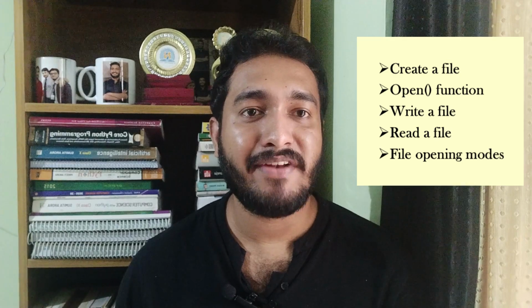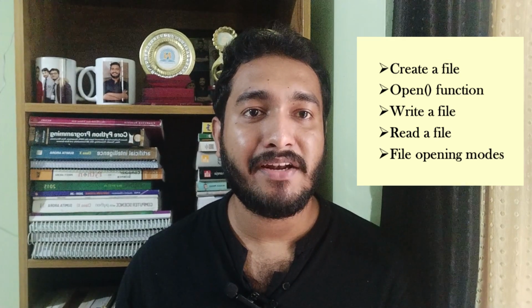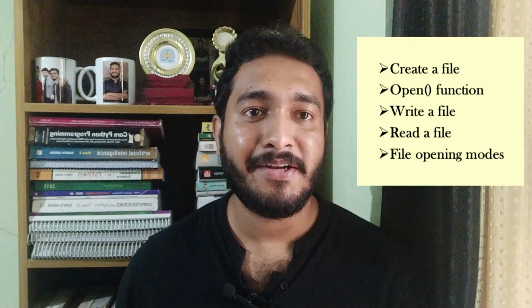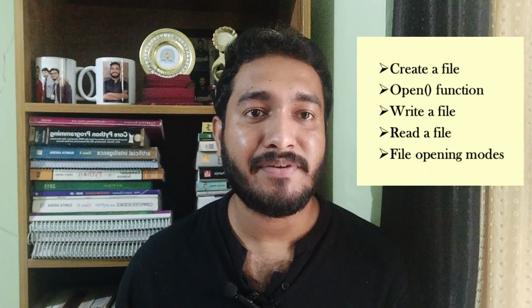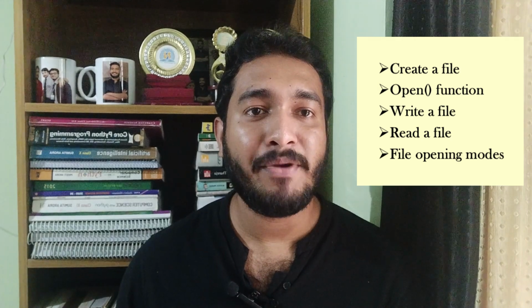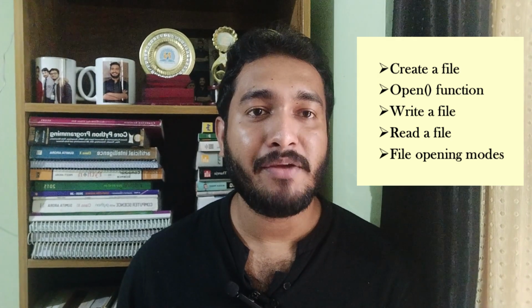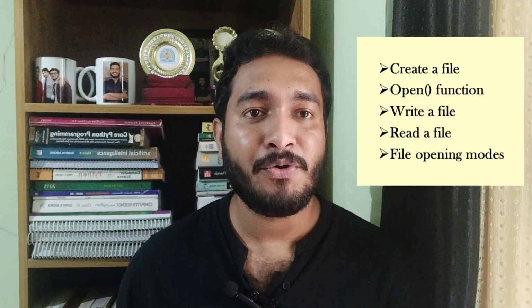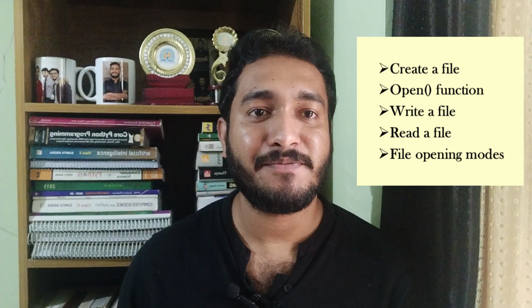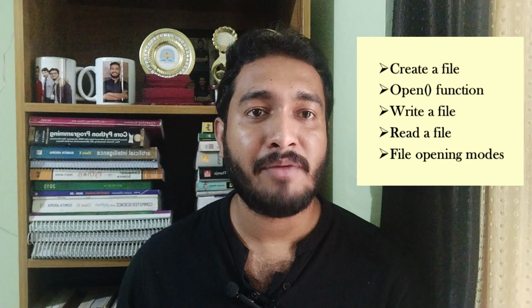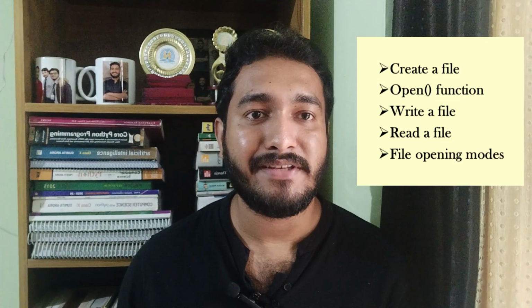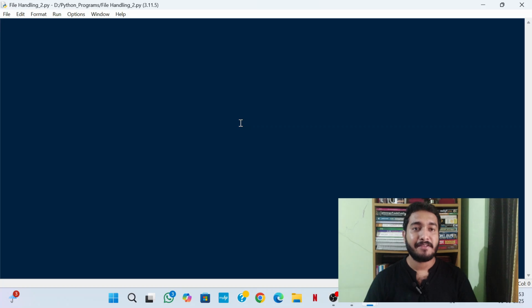Hello students, today we will learn how to create a new file, how to write some content onto the file, how to read the existing content from the file, and how to open a file in different file opening modes. Nothing but how to open a file in different ways. So I will take a programming example and explain all these. Okay, I will take an example.